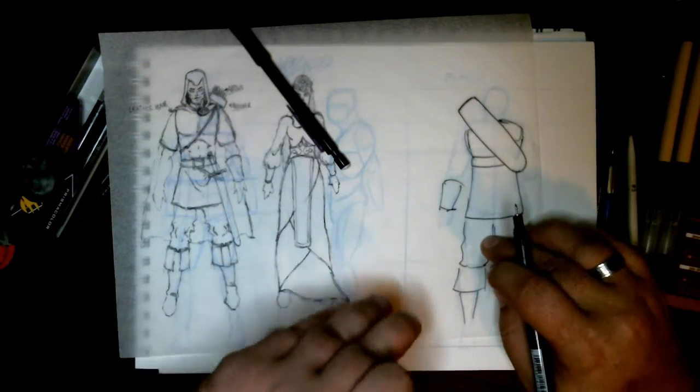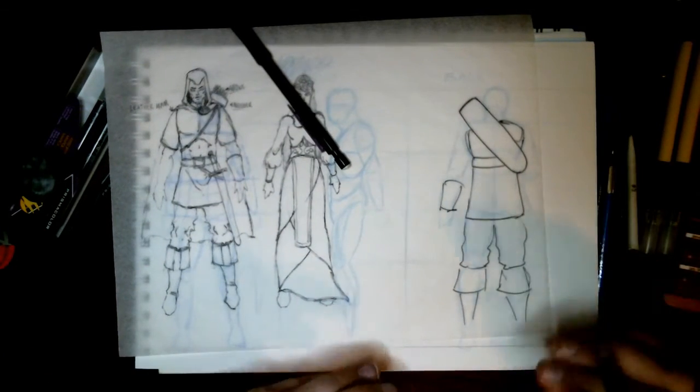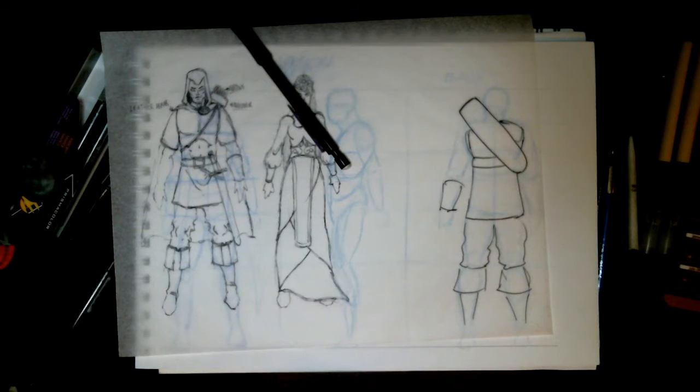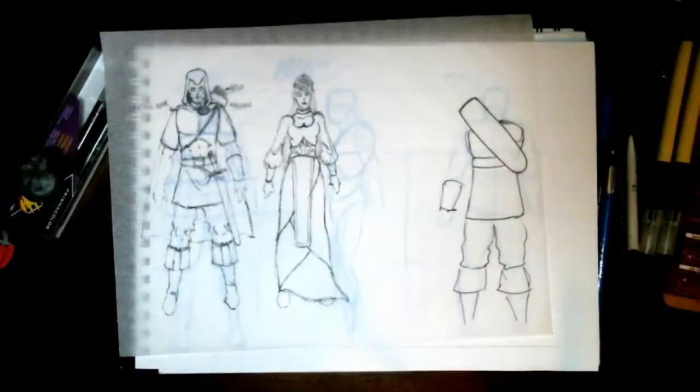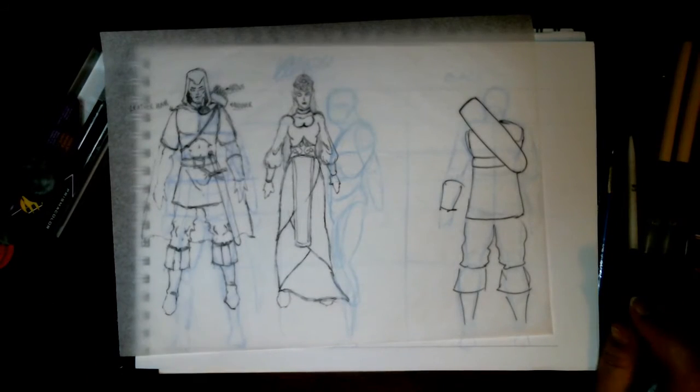Okay, and when it comes to his cape, and gosh, what the heck is that thing called again? My mind just drew a complete blank. It's not a cowl. Hood. There we go.